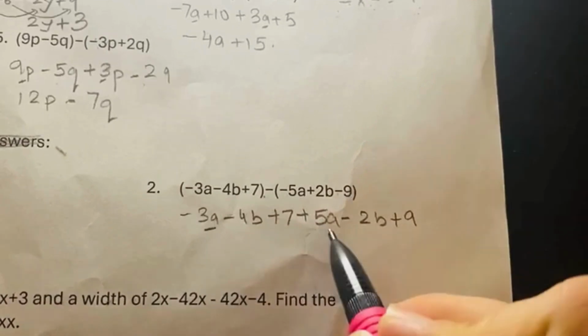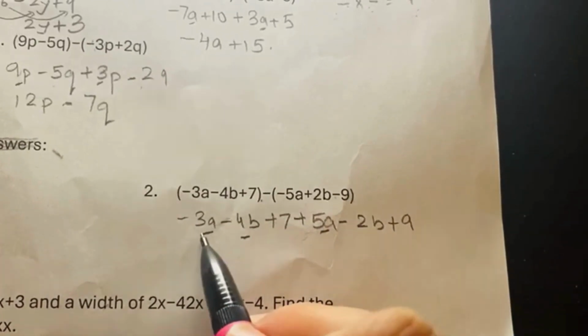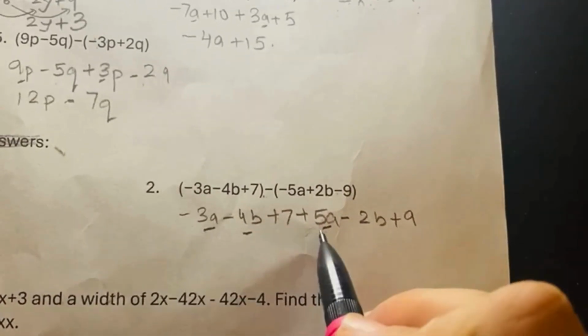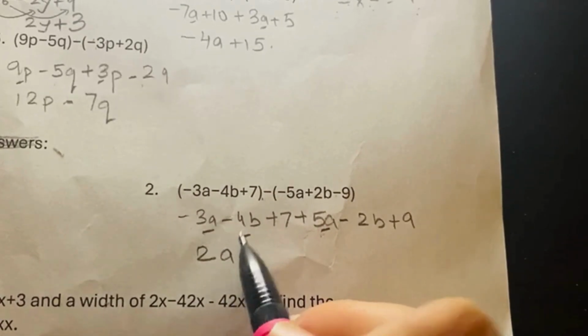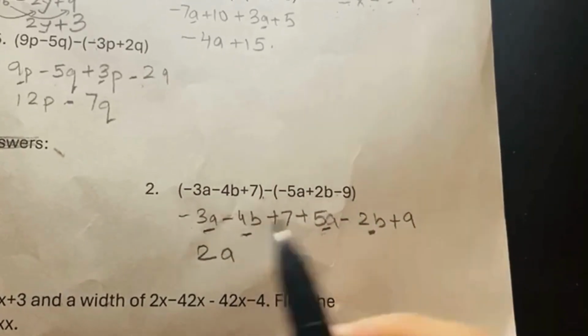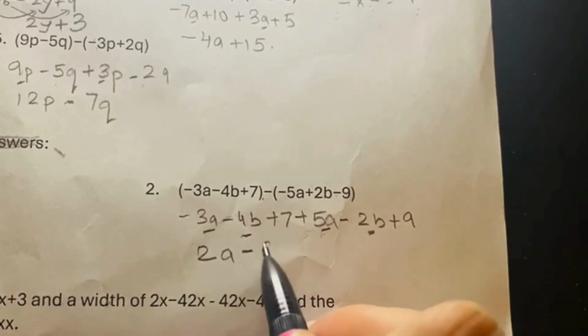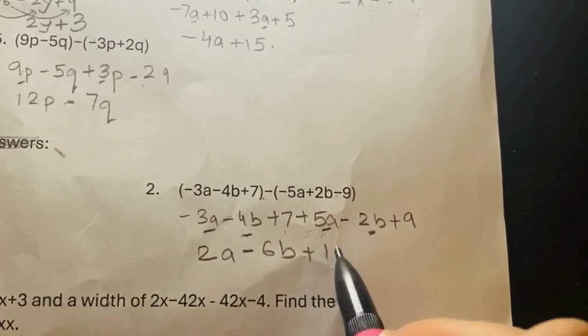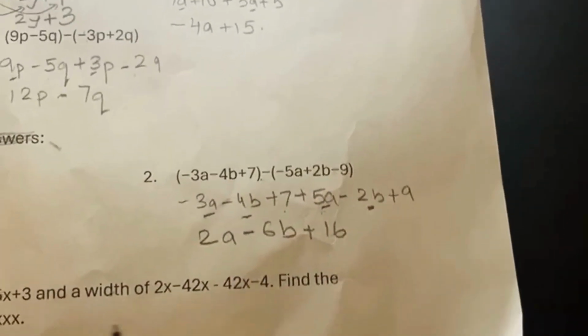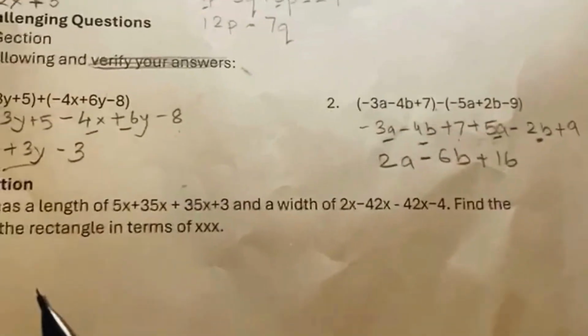Let's simplify this. First the a terms: minus 3a plus 5a, so it's 2a. Minus 4b minus 2b, both minus, we're going to add, 6b. 7 and 9, so plus 16. That's it. Okay. So this is a bonus question.